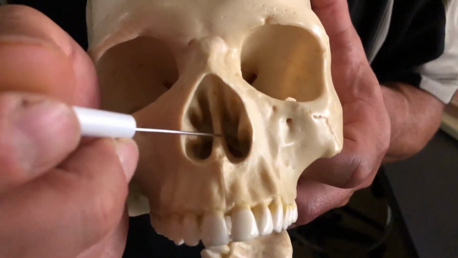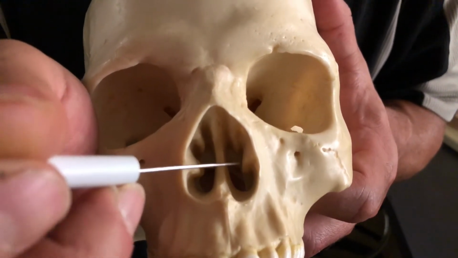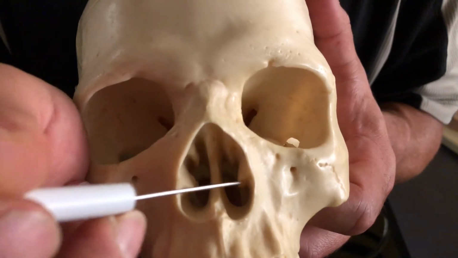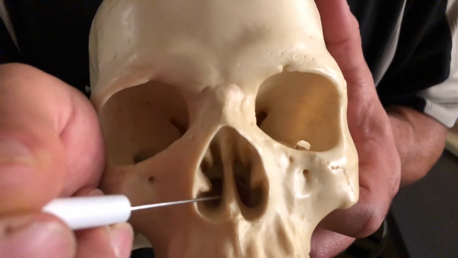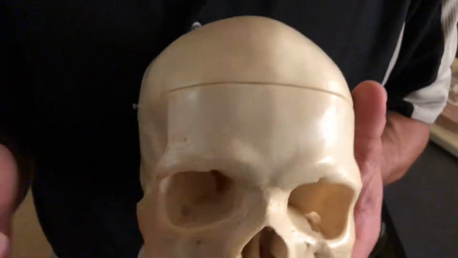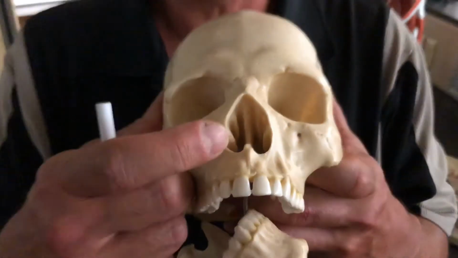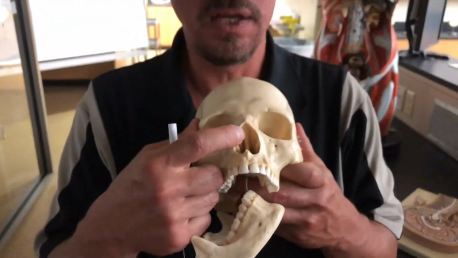That is the vomer. Now also, if you look, there are two bony ridges on either side of the vomer. Those are the inferior nasal concha. So again, we can show you middle and inferior nasal concha right here, along with the perpendicular plate of the ethmoid bone and the vomer.